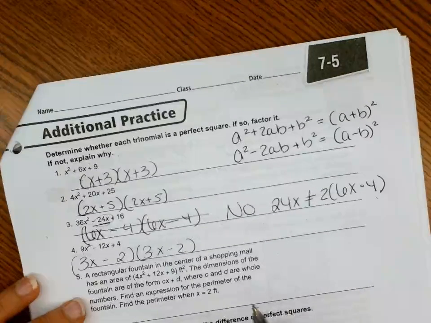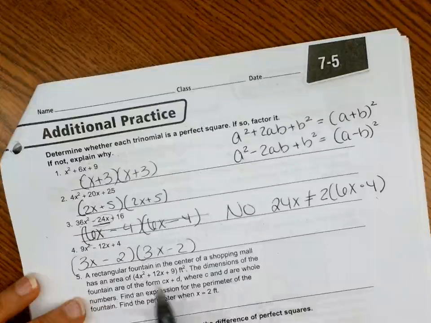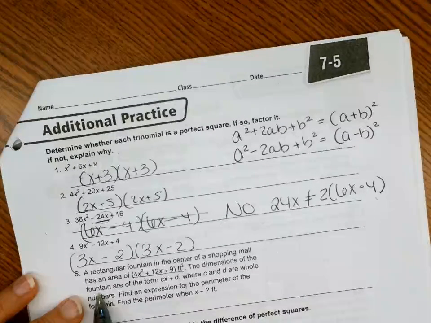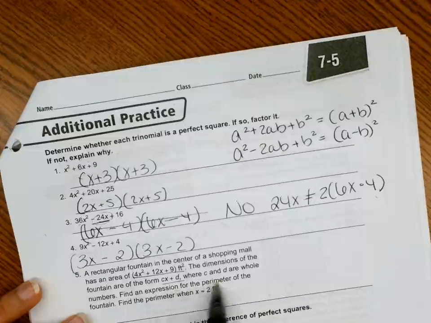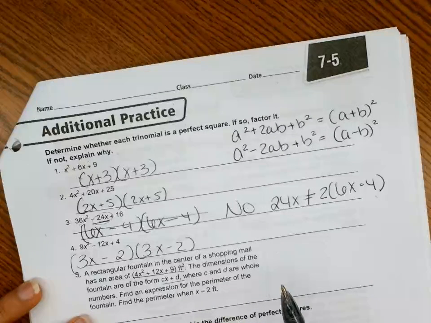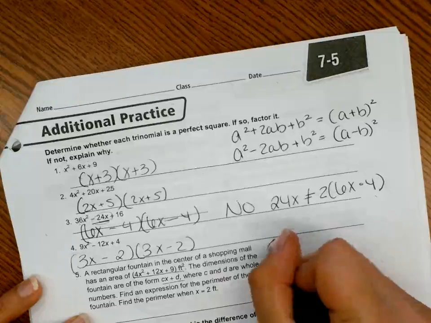A rectangular fountain in the center of a shopping mall has the following area. The dimensions of the fountain are in the form of that. So write an expression for the perimeter of the fountain. Find the perimeter when x equals 2. Okay, so first we have to factor this.